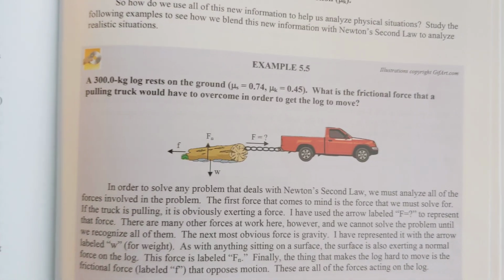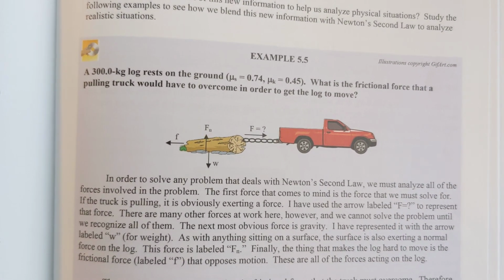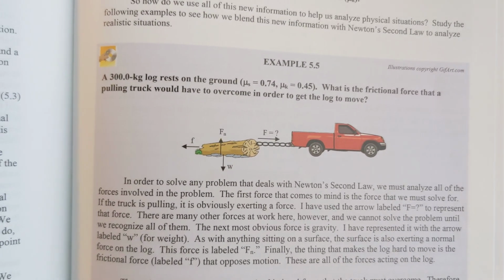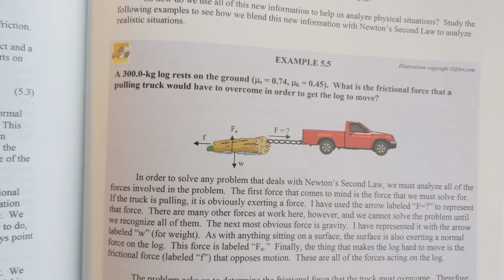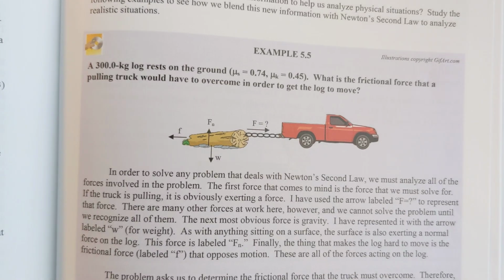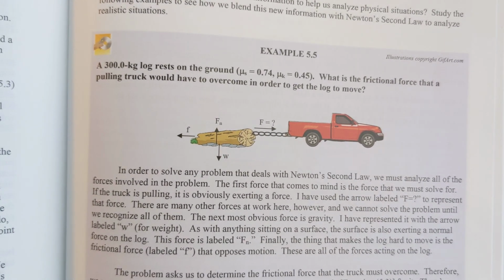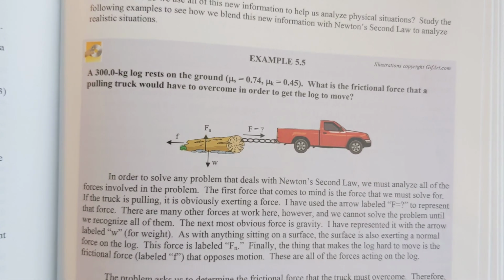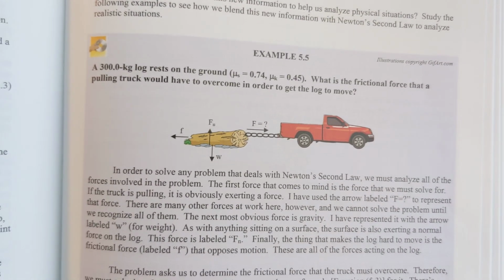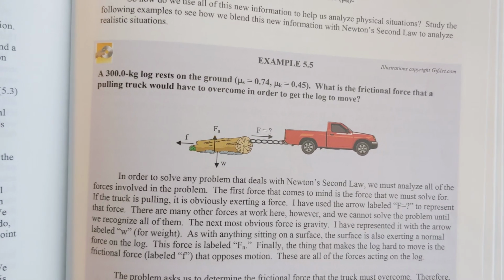What is the frictional force that a pulling truck would have to overcome in order to get the log to move? We talked about this a minute ago. If it's talking about how much it will have to overcome in order to get something to move, which one are we going to be using? We're going to use static, because static starts when it's stationary, it's not moving. And that's what has to be overcome in order to get the object moving.